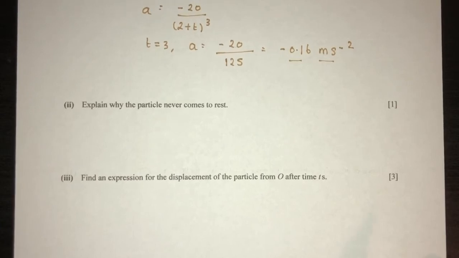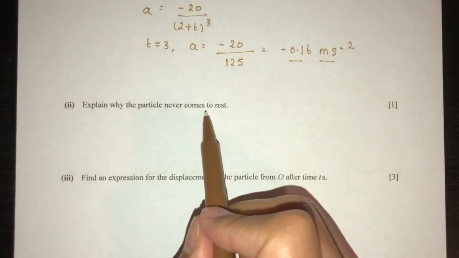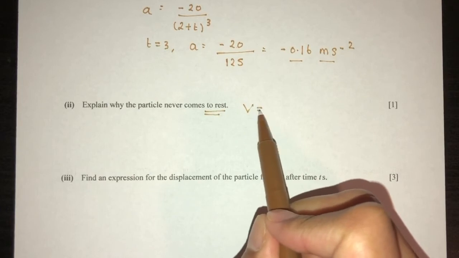Now for part 2, explain why the particle can never come to rest. So why can v not equal 0?